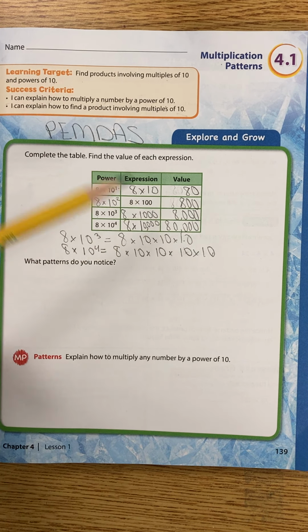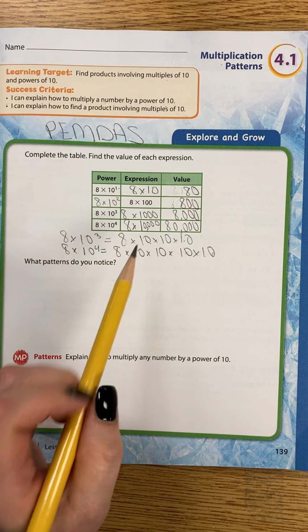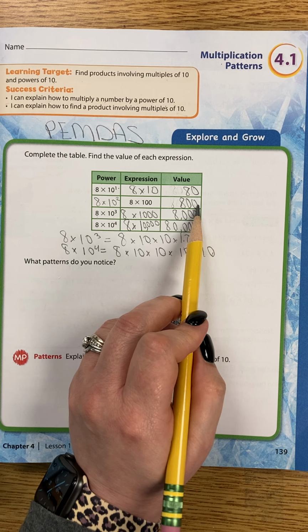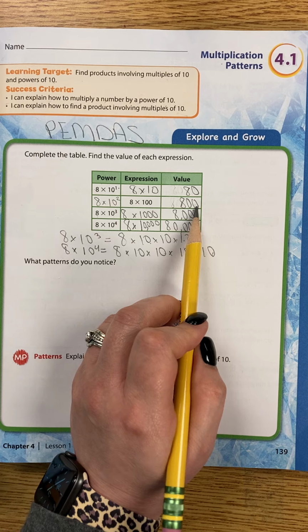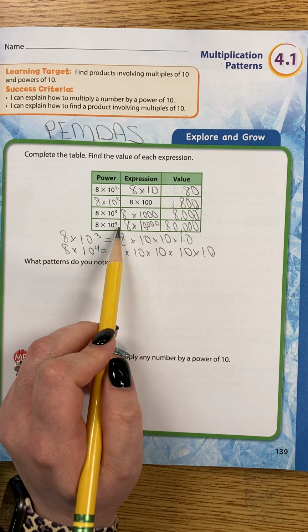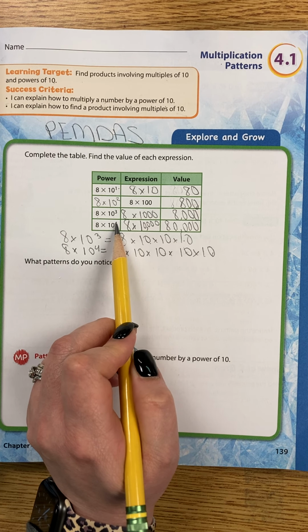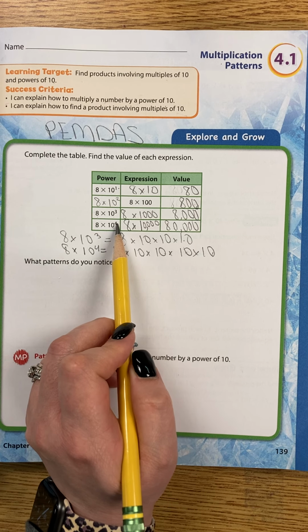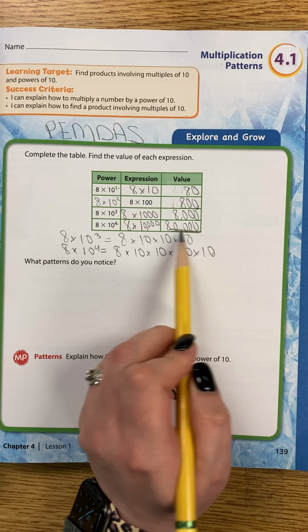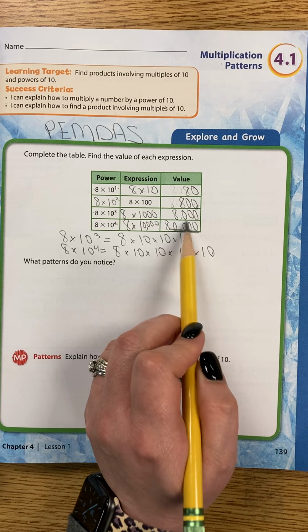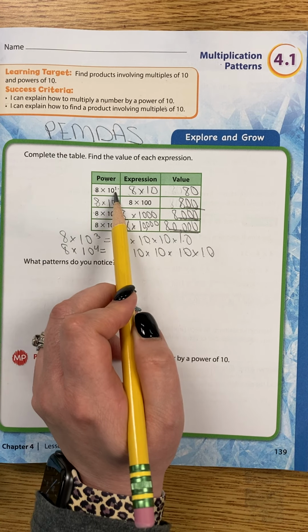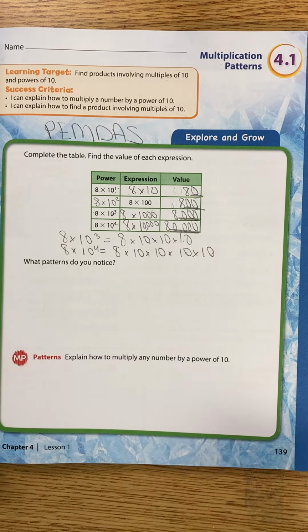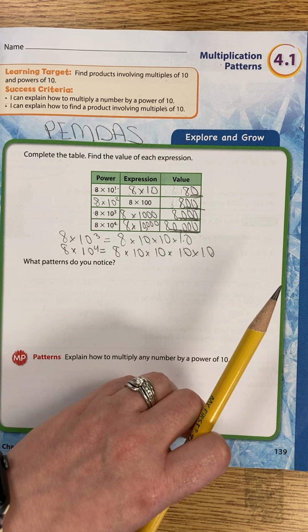Well, every time you go up a power, it goes up another zero in your value. So if you look, 8 times 10 to the fourth power has 4 zeros right here. 8 times 10 to the third power, 3 zeros. 8 times 10 to the second power, 2 zeros. 8 times 10 to the first power has 1 zero. And that's kind of the pattern they're trying to get you to notice.